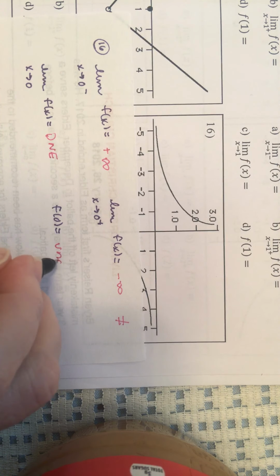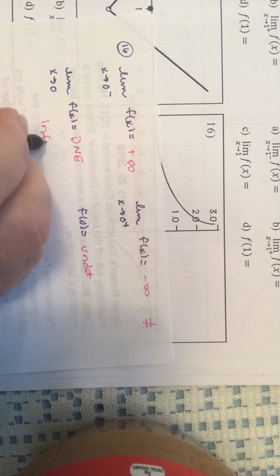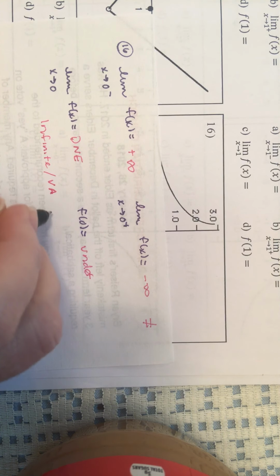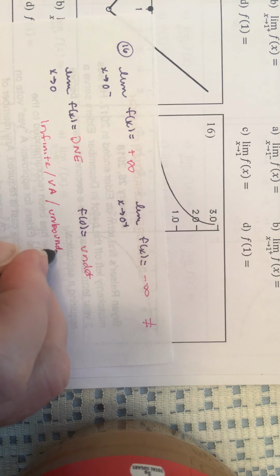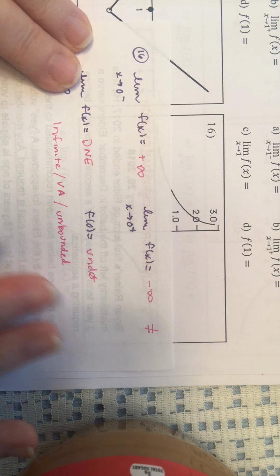There is no function value. It's undefined. This is called infinite. It's called a vertical asymptote in AP. In most books, as in college, they will probably refer to it as an unbounded type of discontinuity.